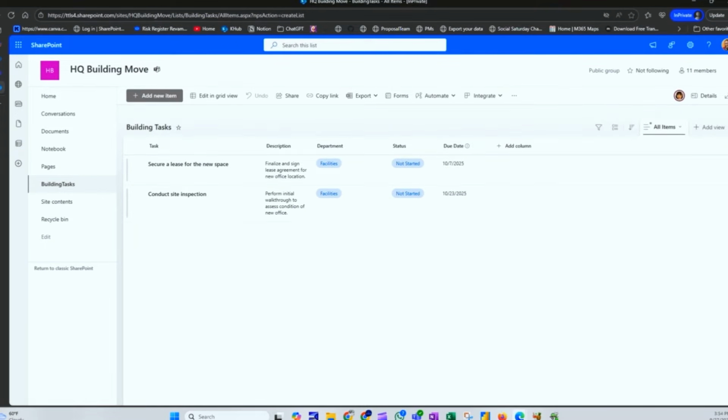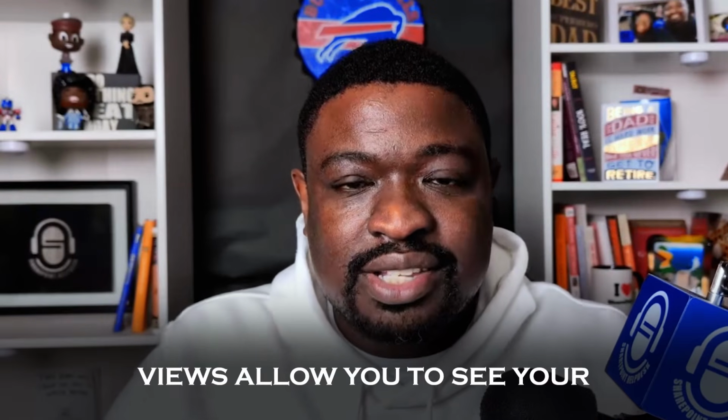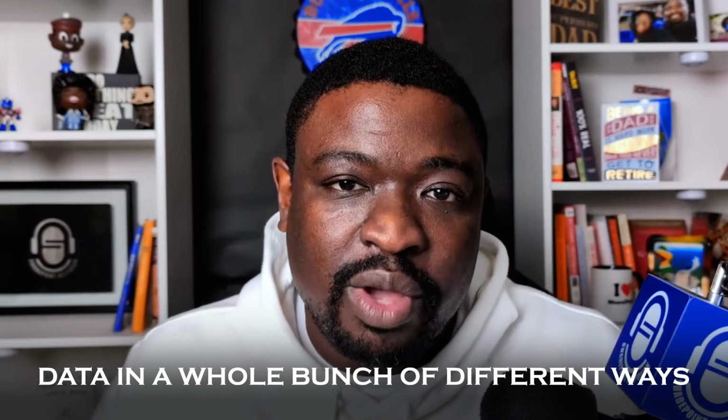Next, let's go into the second thing that I said, the second reason why you need to use lists instead of spreadsheets, and that is because of views. Views will blow your mind. Okay, now here's how you have to think about views. Views allow you to see your data in a whole bunch of different ways than just this regular grid view that we're used to with columns and rows, right?